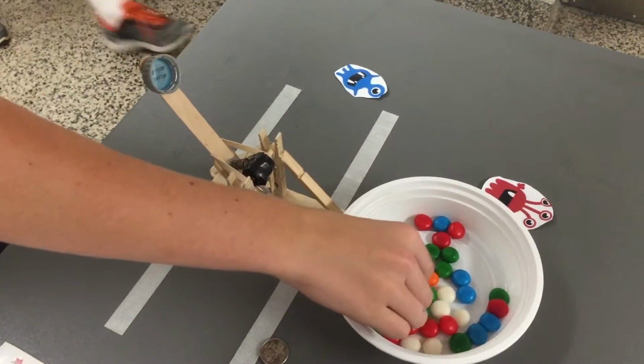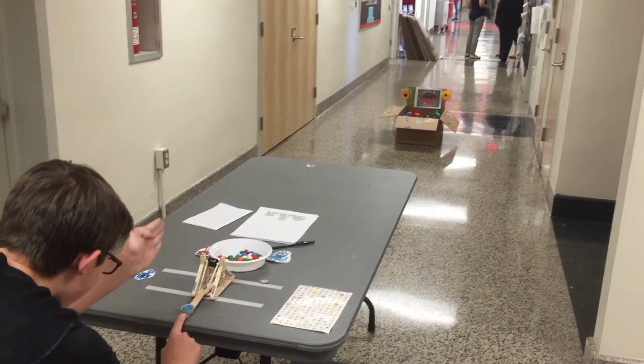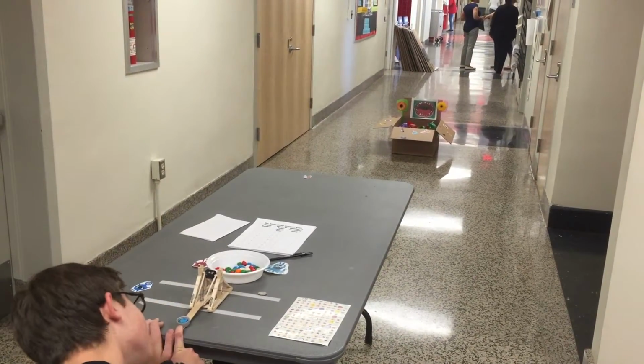The player will then proceed to shoot candy into the bucket. If the player landed on heads, they will get 4 shots at the bucket, and if they landed on tails, then they will only get 2 shots at the bucket.